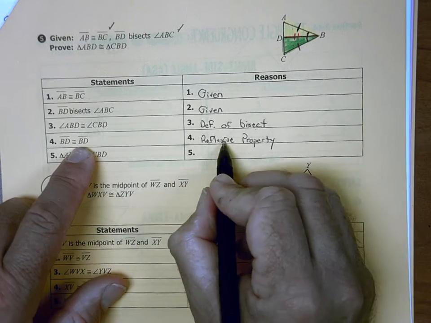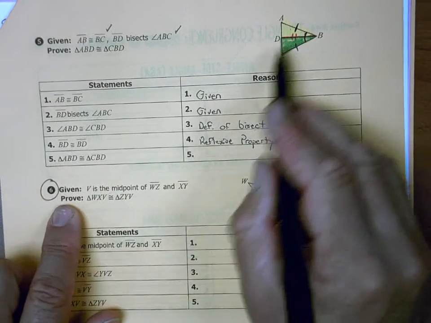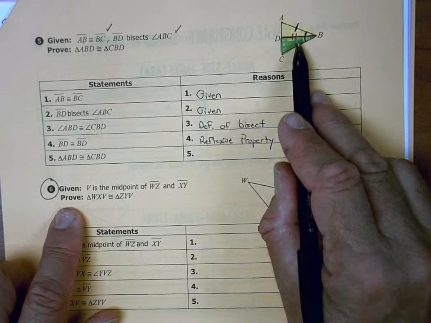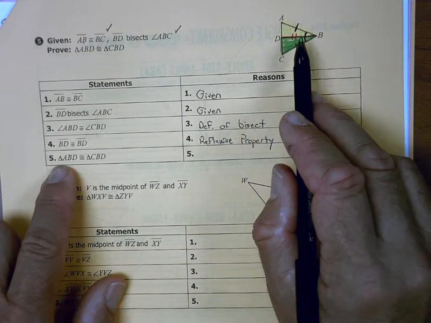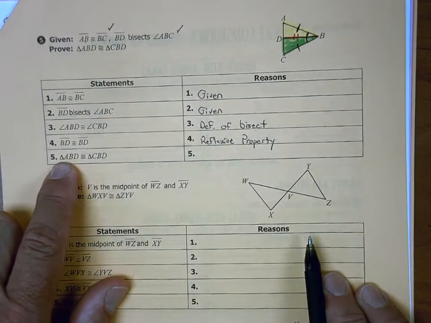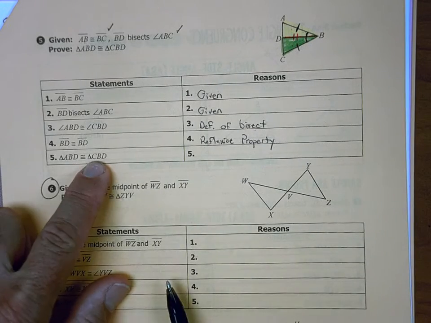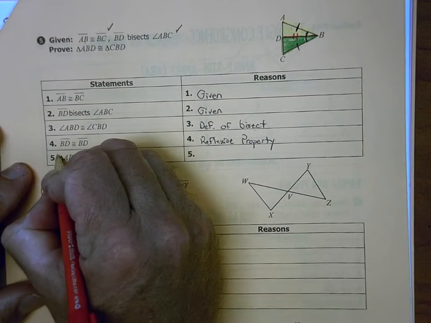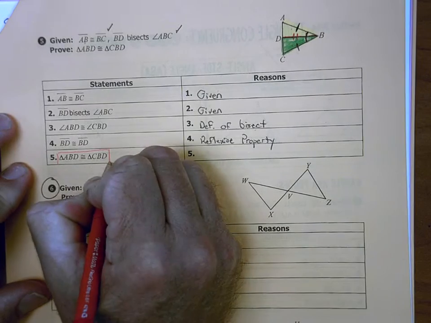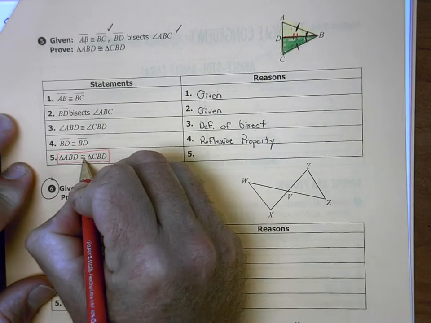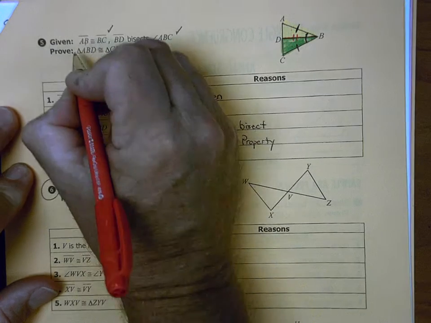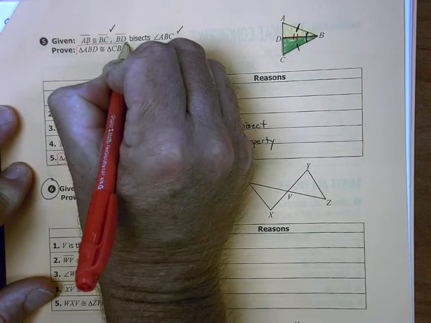All right, so now I made my mark, so now you could hopefully see that I have enough marks to make my 5th statement, which says that triangle ABD is congruent to triangle CBD. Now remember the strategy. The last statement you write is whatever you're trying to prove.